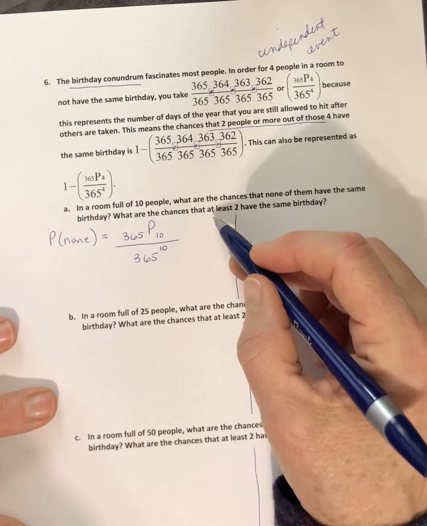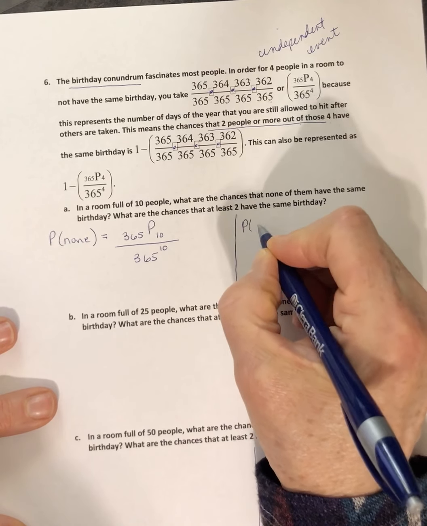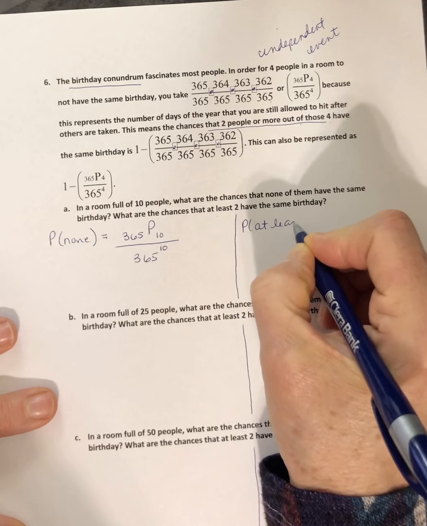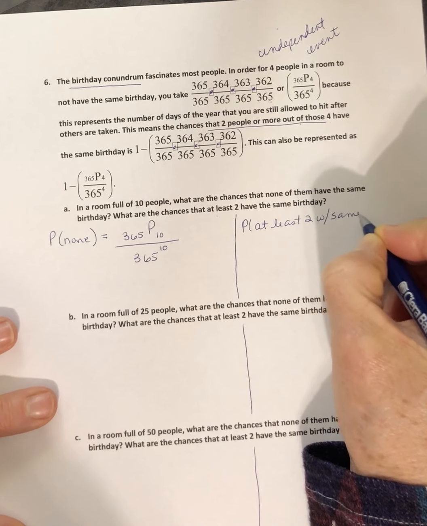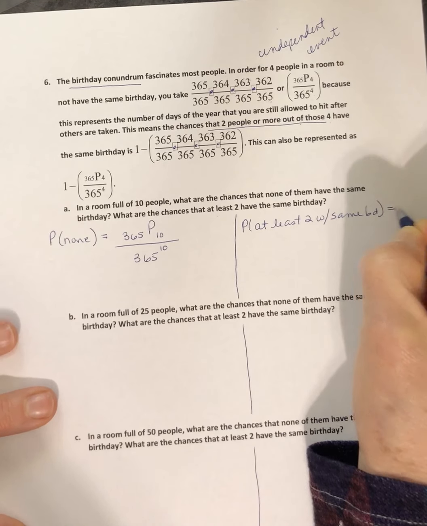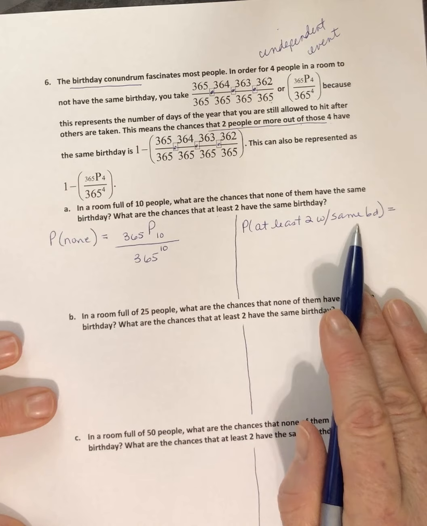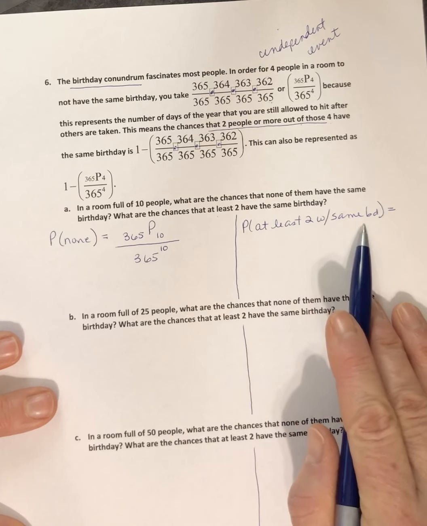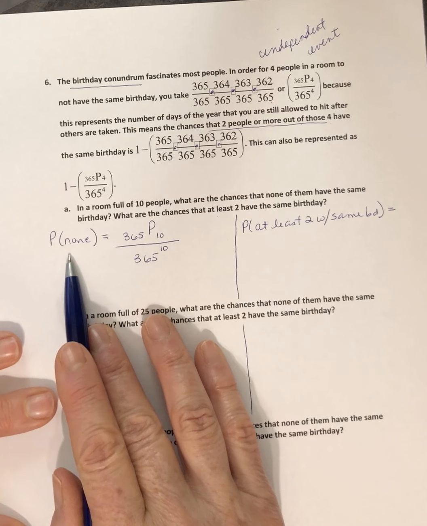Over here, what are the chances of at least 2 having the same birthday? Probability at least 2 with same birthday. So that's the complement. The complement of none is at least 1, or in this case, at least 2. If you have at least 2, the complement of that is none.